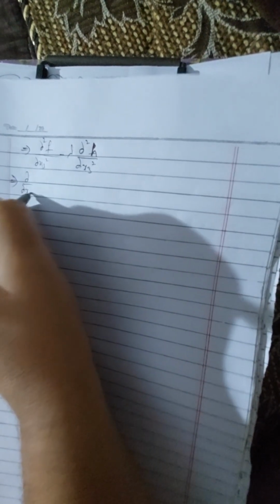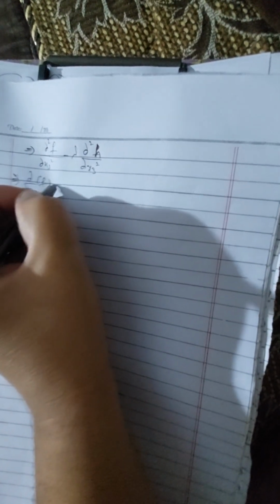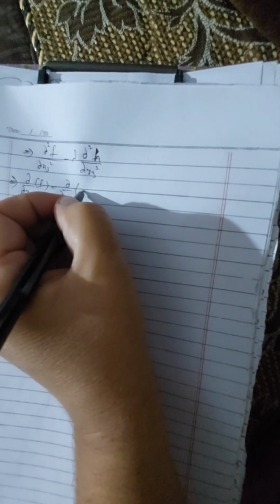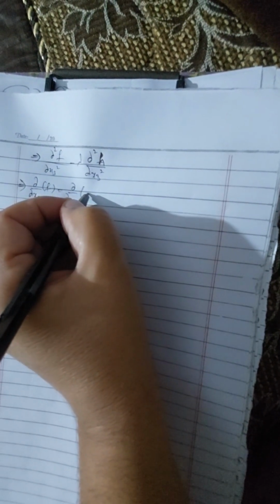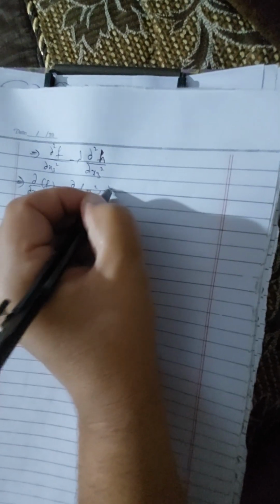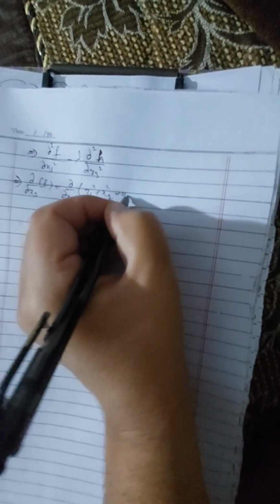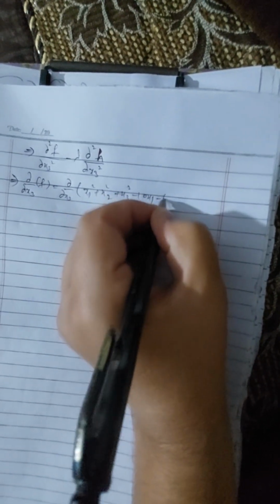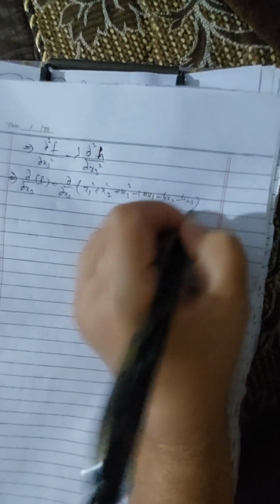For this we need to find the first order derivative first. So d by dx3 of f is equal to d by dx3 of the function x1 square plus x2 square plus x3 square minus 10x1 minus 6x2 minus 4x3.